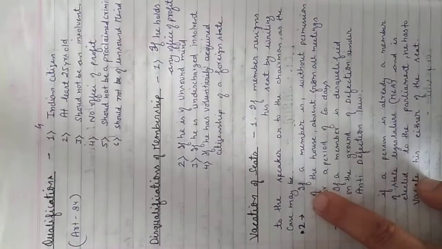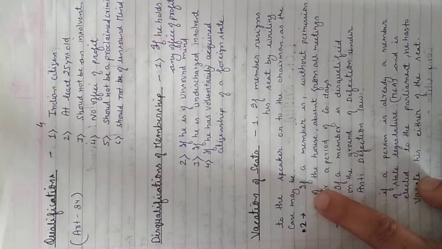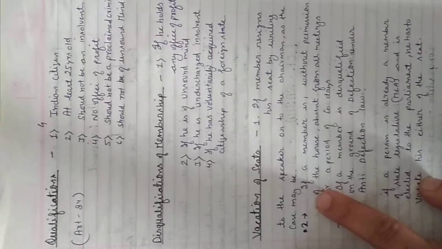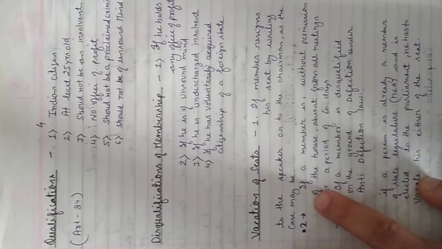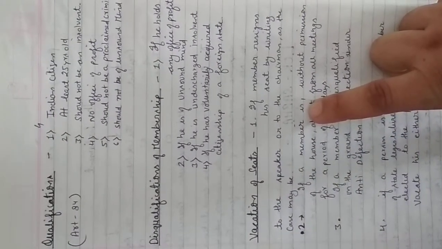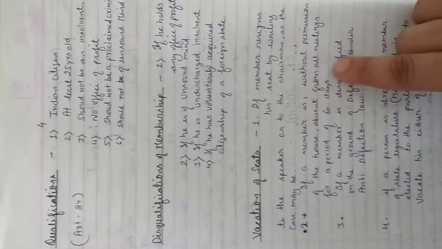Suppose the meeting was held on the 1st of January, and then later the session was called again on the 8th of January. These are 8 days, more than 4 days, so they will not be taken into account while counting these 60 days.